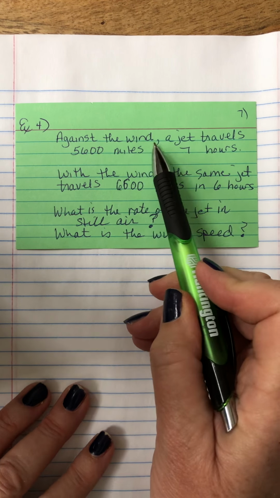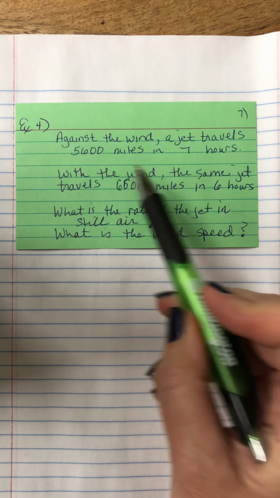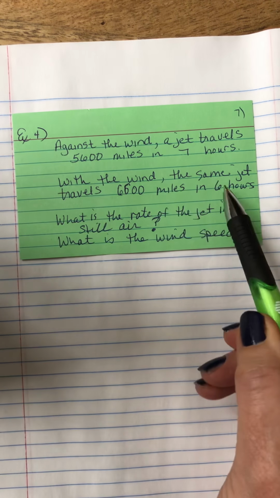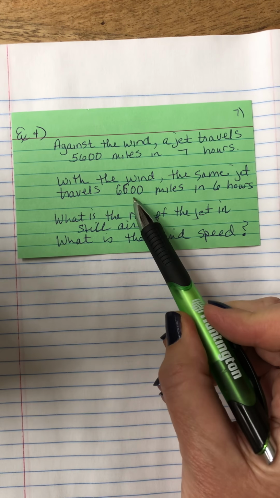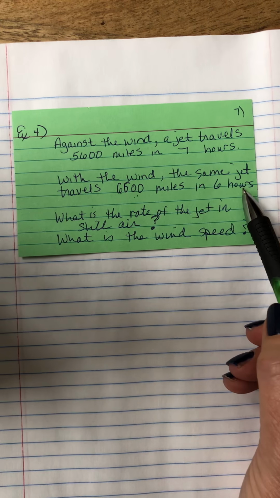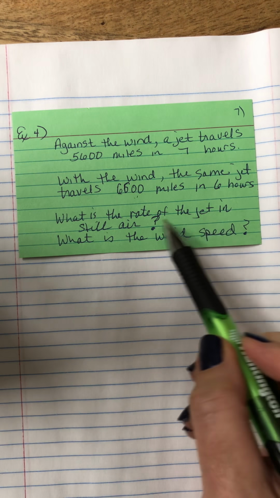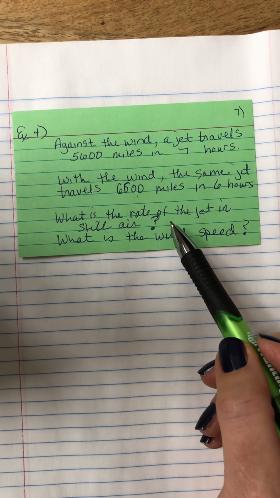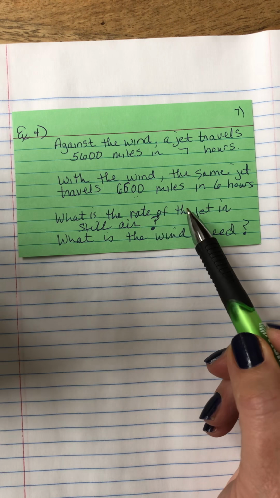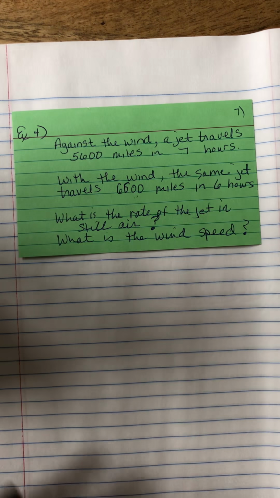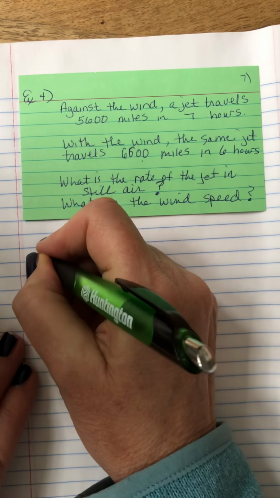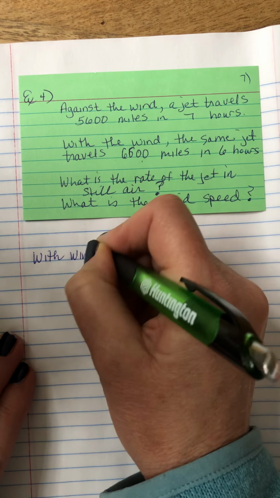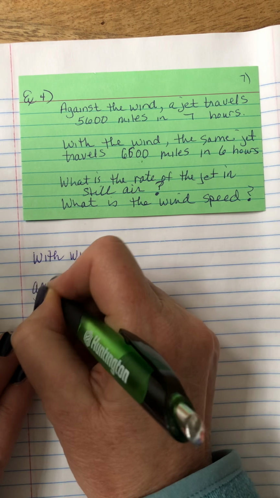And against the wind, the jet can travel 5,600 miles in 7 hours. And with the wind, that same jet can travel 6,600 miles in 6 hours. So we want to know the rate of the jet in still air. So what is the rate of the airplane if it's not windy outside? And what's the wind speed? So we're going to set this up where we travel with the wind and against the wind.